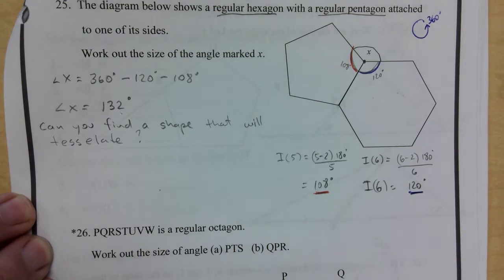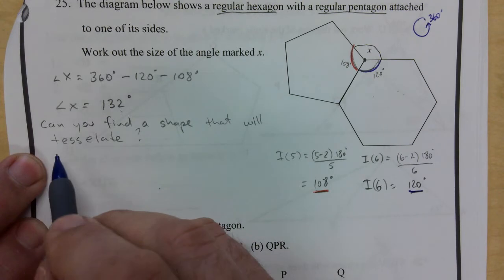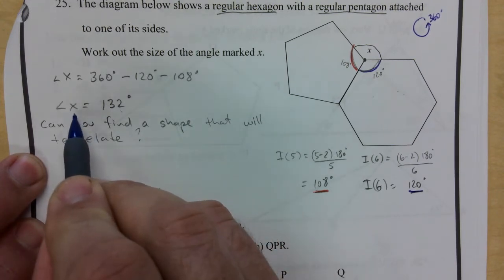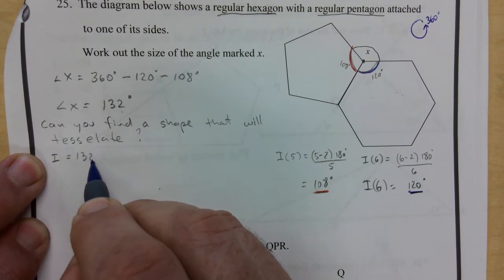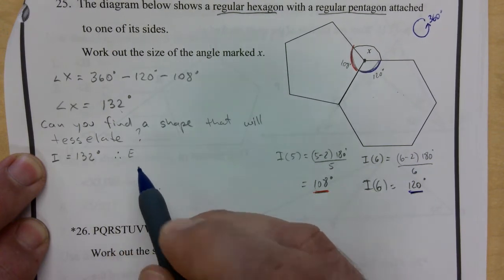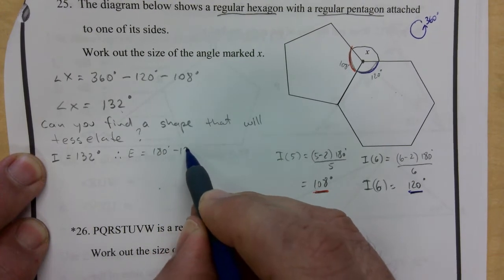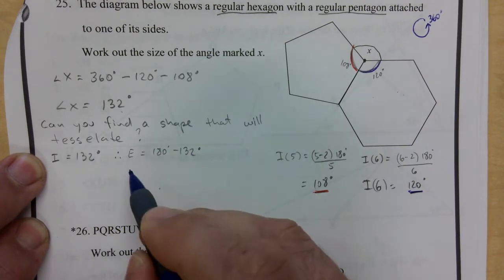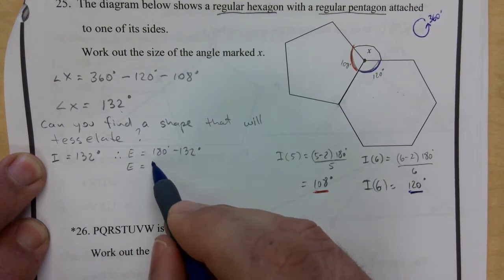This is where I'm adding, right? I'm just adding as I go because it's complicated to always redraw everything. So why not use this to get you started? This is my approach. This is an interior angle, right? The interior angle we're looking for is 132. Therefore, the exterior angle of the shape I'm after would be 180 minus 132, and that exterior angle would be 48.